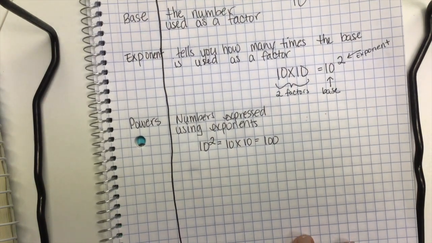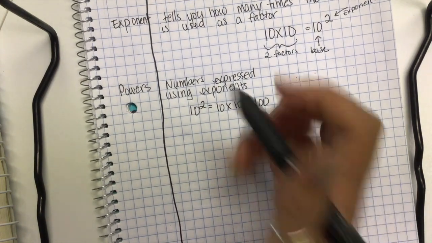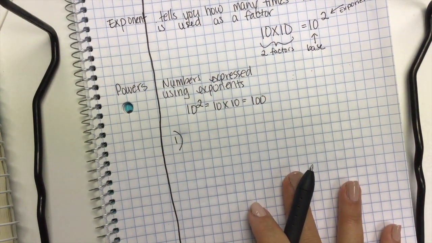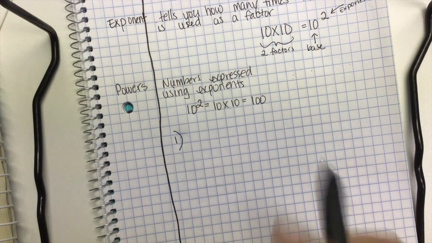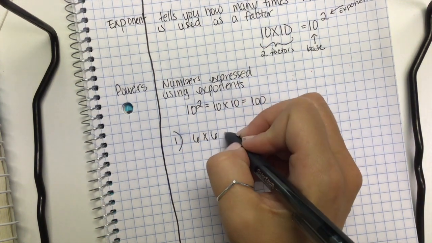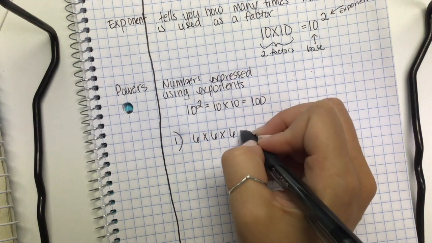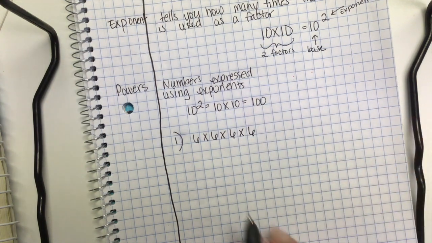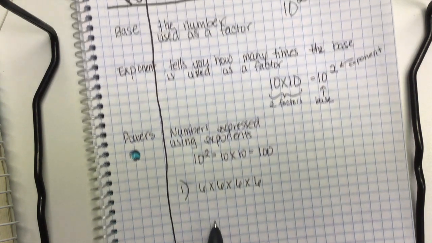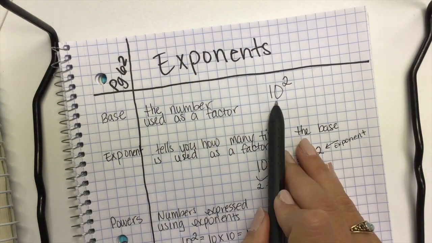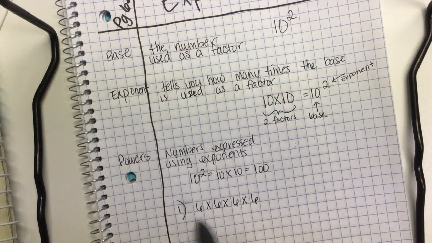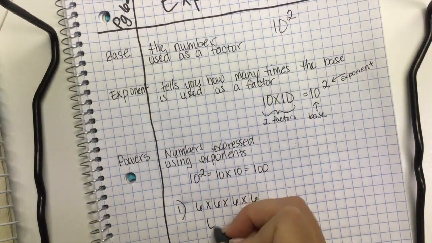Okay, so now let's practice this. We're going to go down to number 1. Number 1 at the bottom of page 62. It says write 6 times 6 times 6 times 6 using an exponent. Okay, so we need to figure out what is the base. The base is a 6, right? Because they're using it so many times.